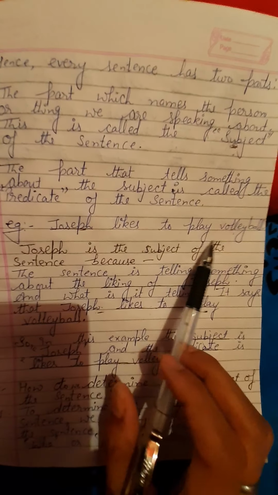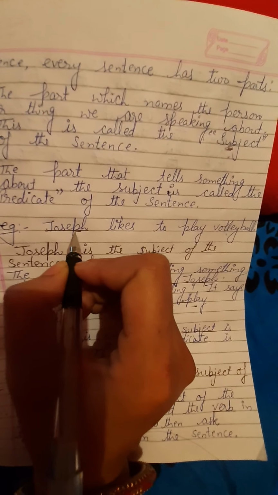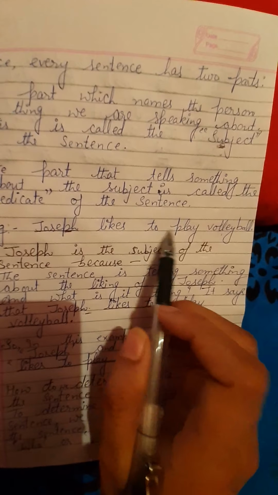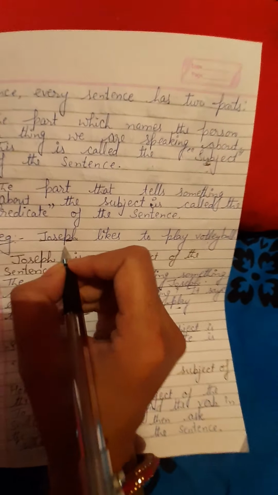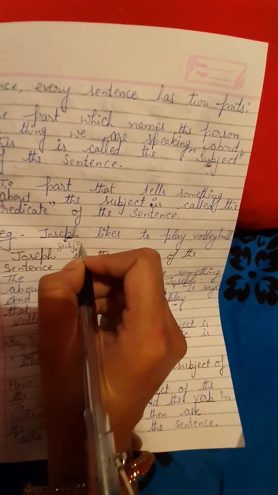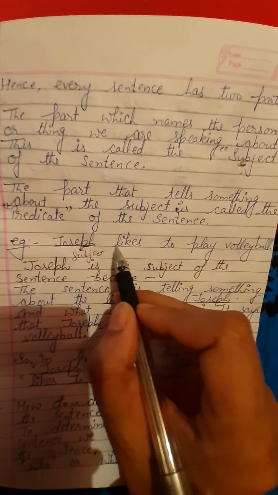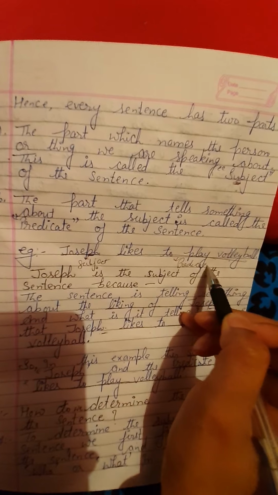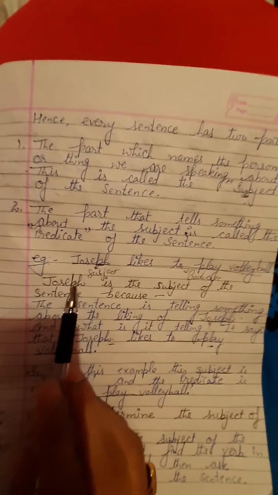Example: Joseph likes to play volleyball. So what is the noun? Joseph, name of a person. क्या बात हो रही है? Likes to play volleyball. Joseph is a subject, and this likes to play volleyball is a predicate. Now moving on to next.